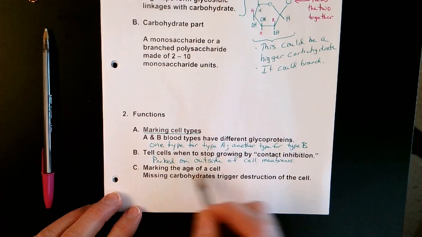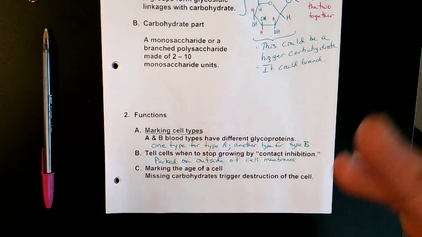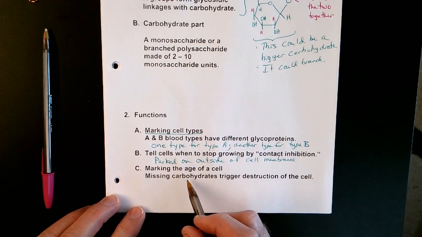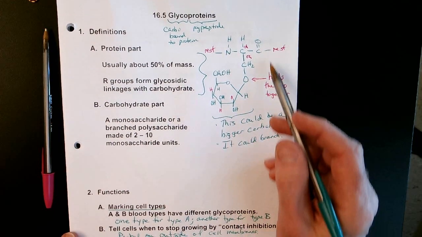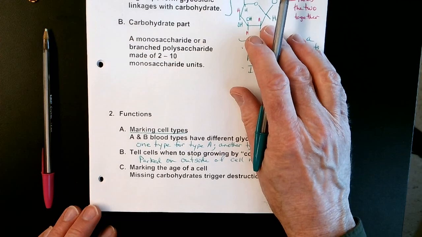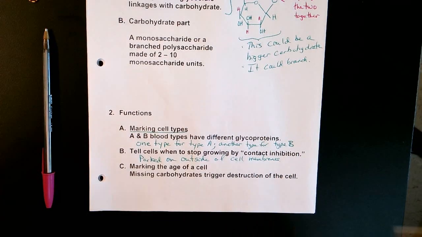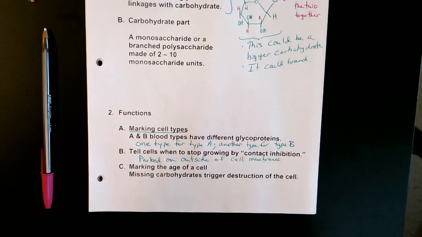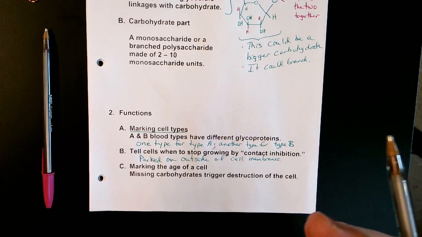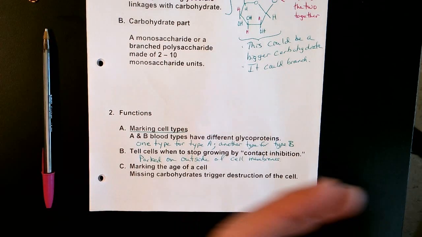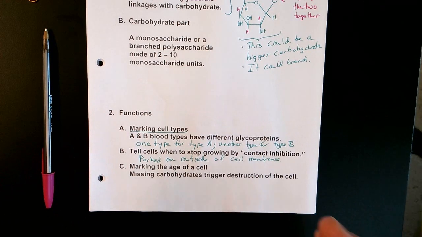And then they'll also mark the age even of a normal cell. So it turns out that the fewer of these there are on even a normal cell, the more the cell is giving the signal, I've come to about the end of my regular life cycle, time to break me down, recycle all the components. As you probably know, there are cells in your body that have the full-time job of roving around and checking other cells to make sure whether they're good or not.